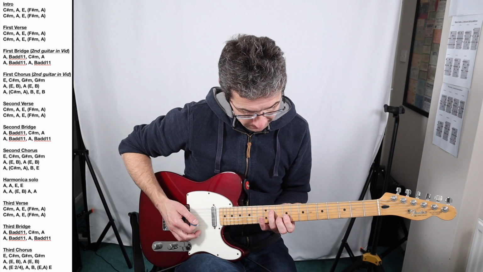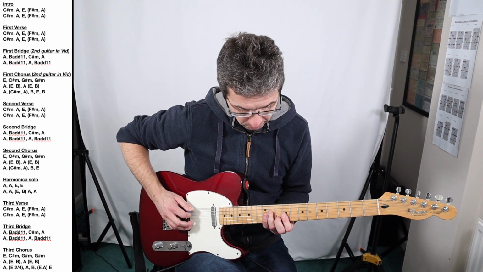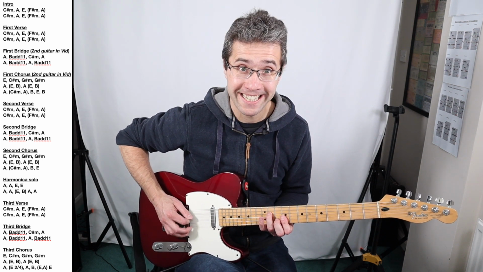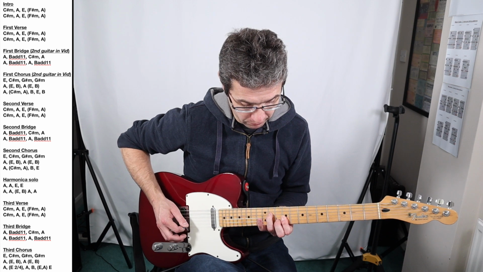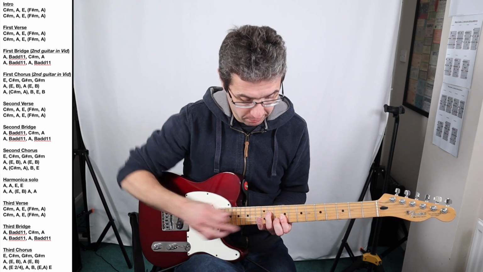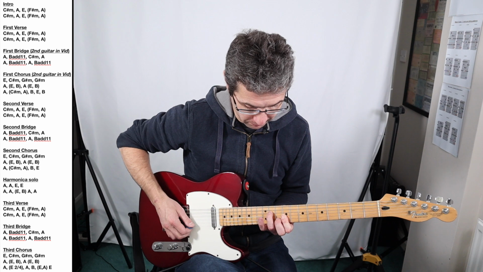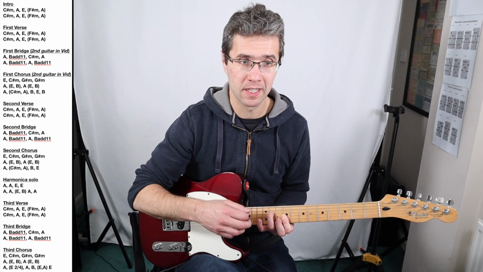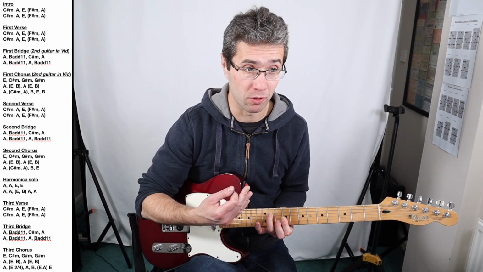So for the bar, here what I'm doing: open A string, 11th fret D with the first finger, 9th fret G, and the B and E strings are barred, then the middle finger on the 10th fret B. So basically this is another voicing of an A major chord.